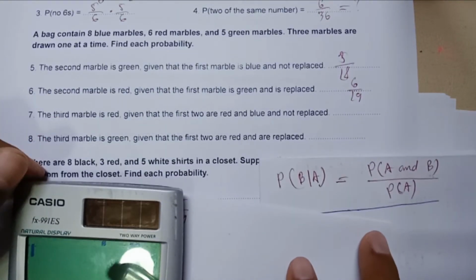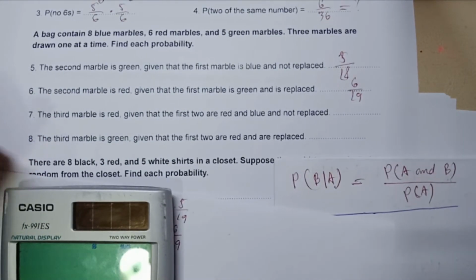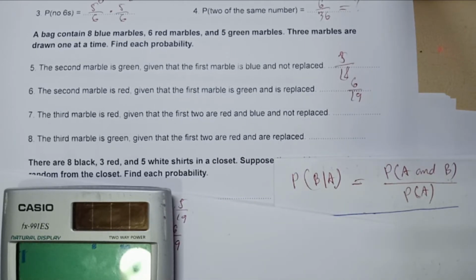Now look at number 7 together. The third marble is red, given that the first two are red and blue and not replaced. Okay, it seems like you might get lost in this section, I think, because right now they are up to the third marble. But do not get confused with that. Please stay focused with me.